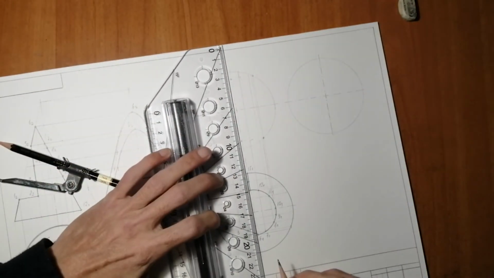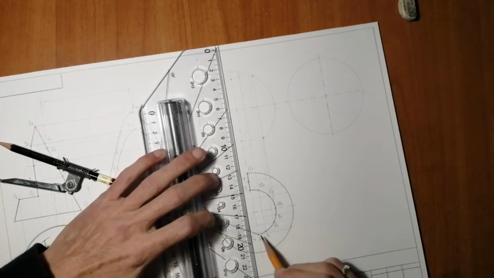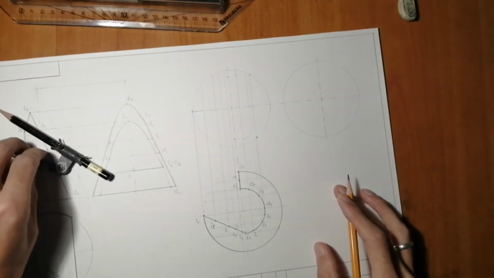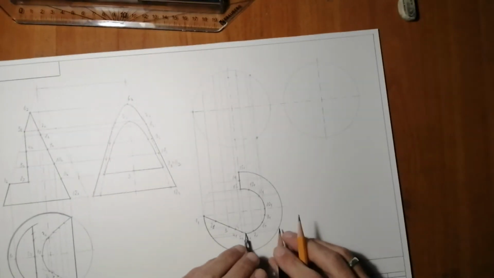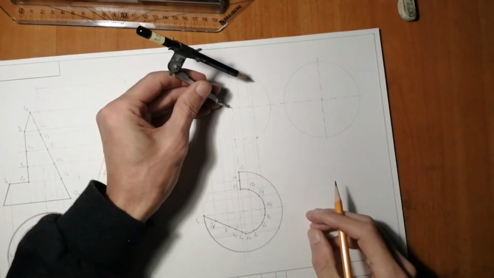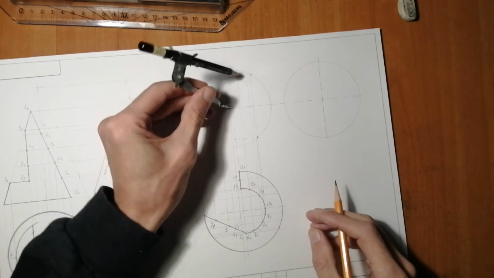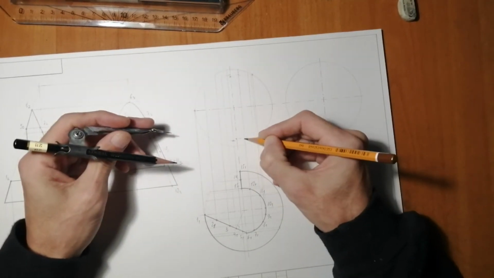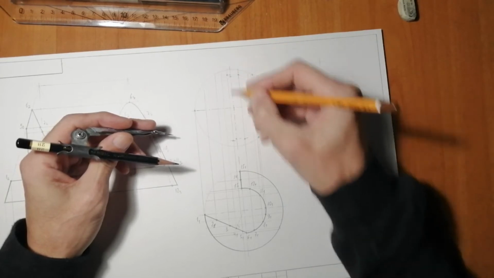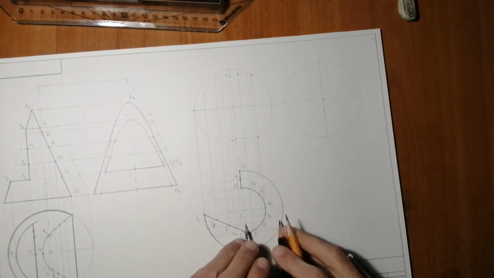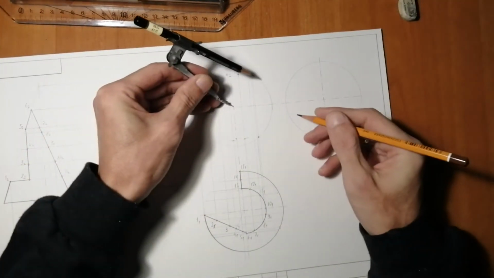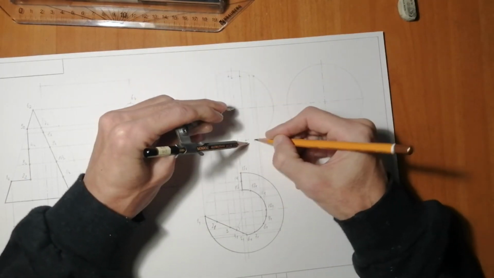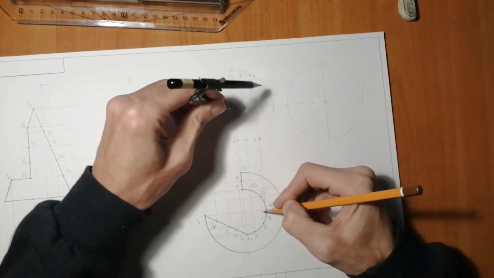I forgot one line, sorry. This place and this place. New points, H2.